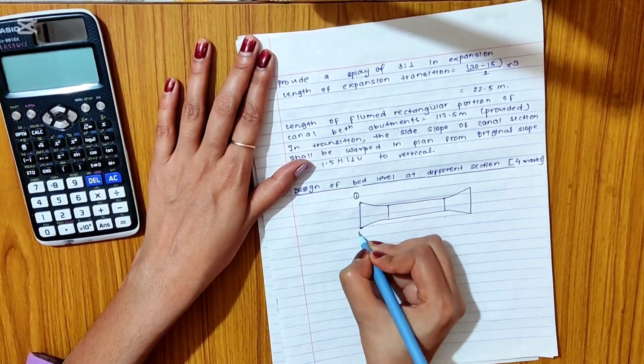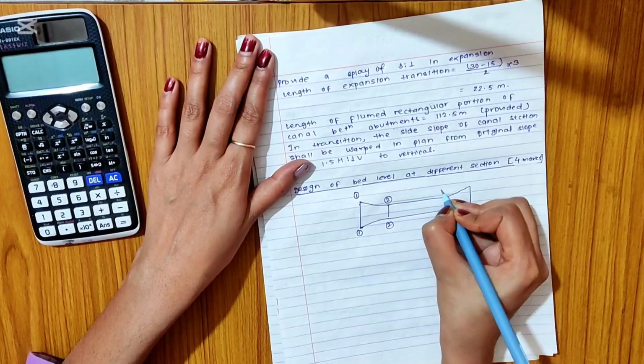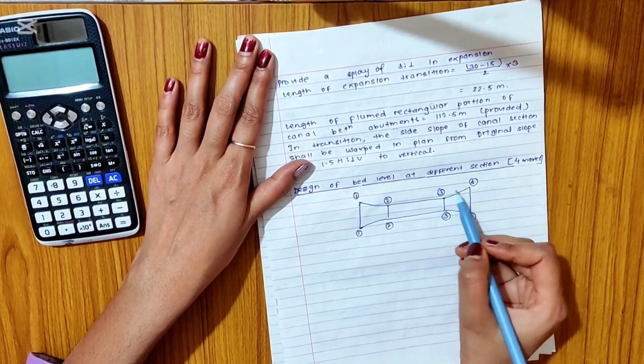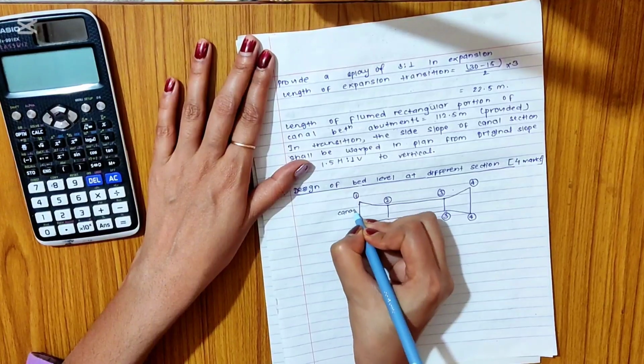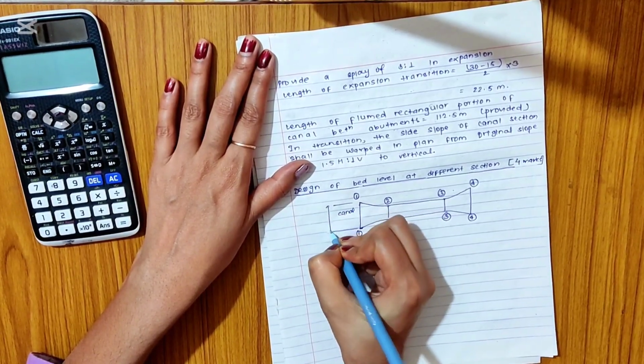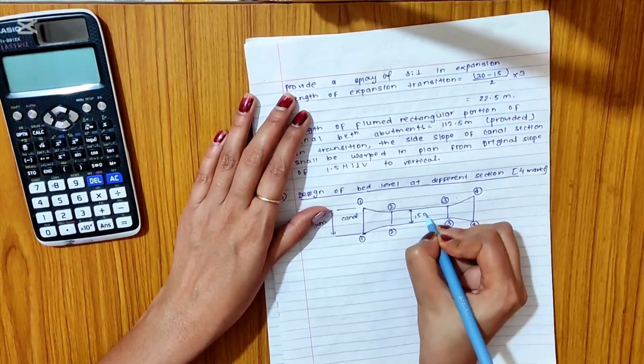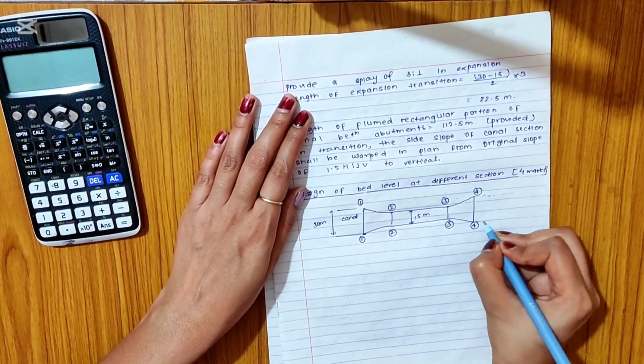This is 1, this is 2, 3. We will calculate all those for these different sections, from 1 to 2, 2 to 3, 3 to 4. So this is the canal. This total is 30 meter. This and this is 15 meter. So here 30 meter, 15 meter, and this is again 30 meter.